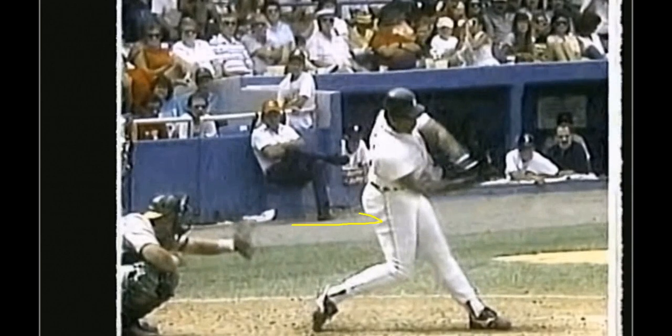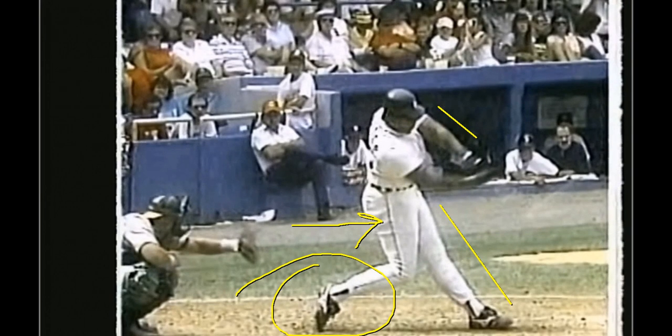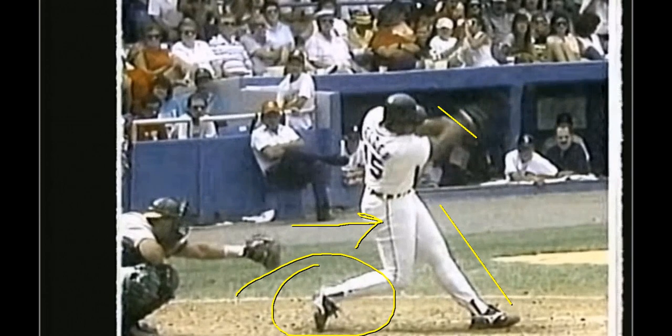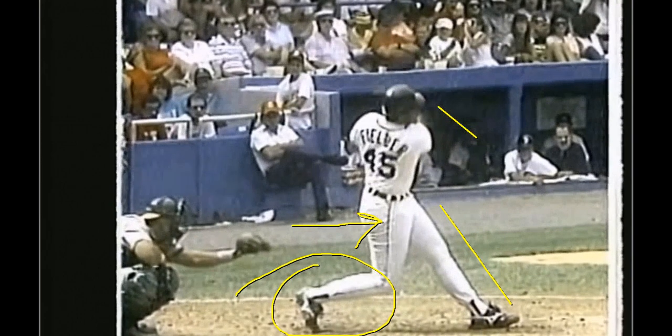That's forward momentum. That's rotational speed. But it all is encompassed in that moment of impact when the backside releases all that energy into the ball and the ball jumps off the bat like crazy. It's not a mystery. It's just simple physics.